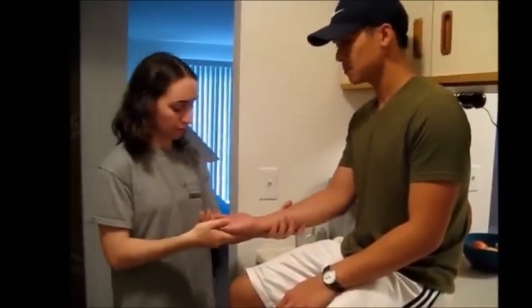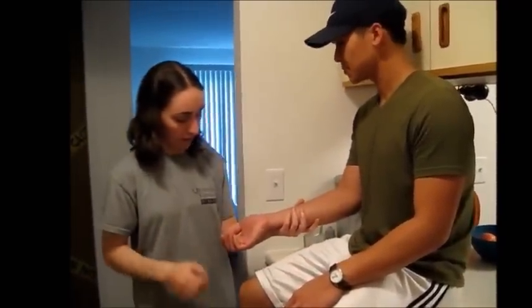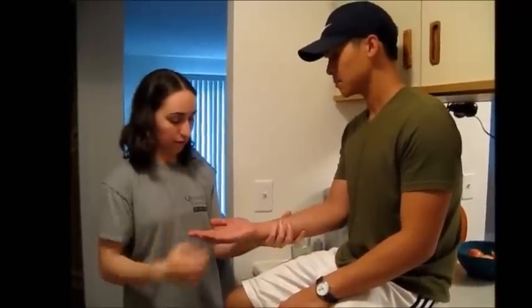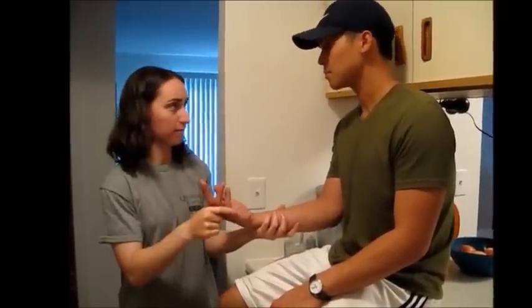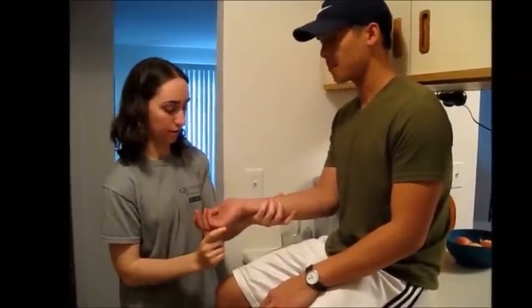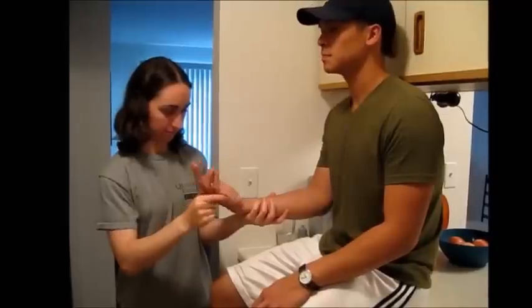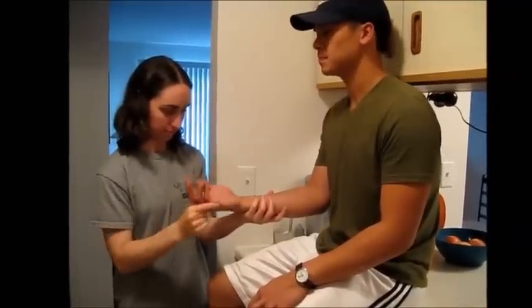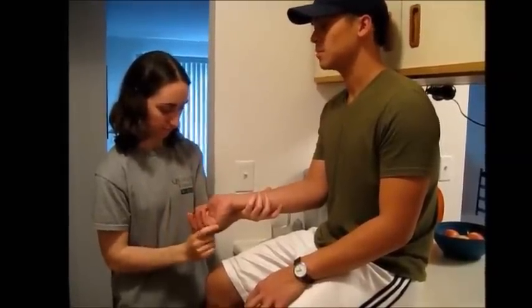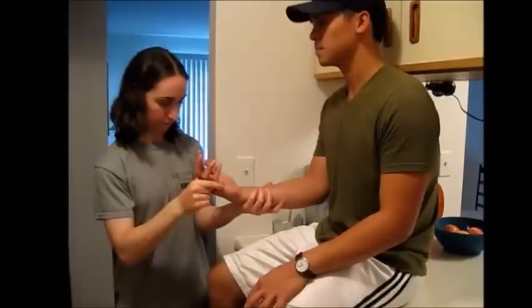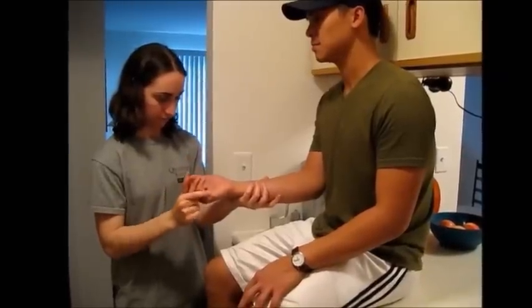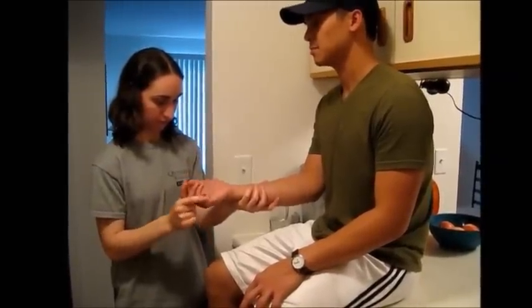Do the same thing with this wrist. So I have the wrist in my hand like this, and this is up and down. Okay. Ready? Close your eyes. Up, up, down, up, down, down. Good.